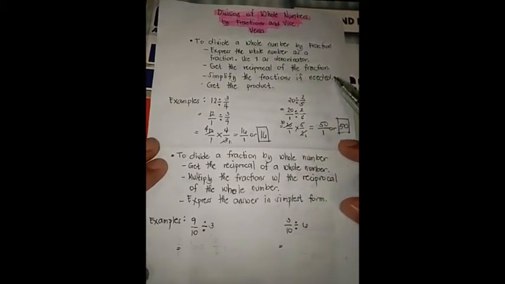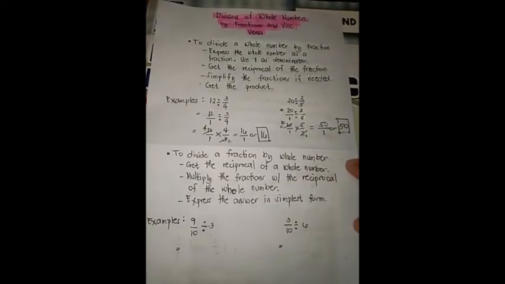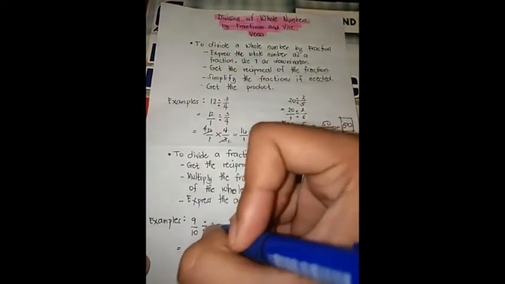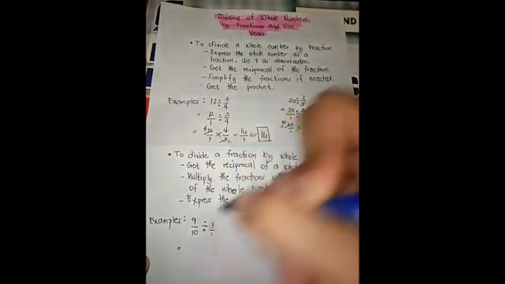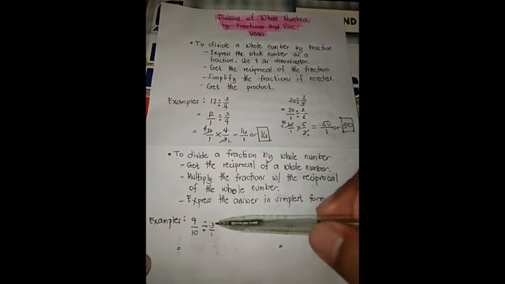Paano nga ba natin makukuha yung reciprocal? Automatic, kapag meron tayong whole number, the denominator is 1. Therefore, kapag kinuha na natin yung reciprocal ni whole number, magiging 1/3 siya.